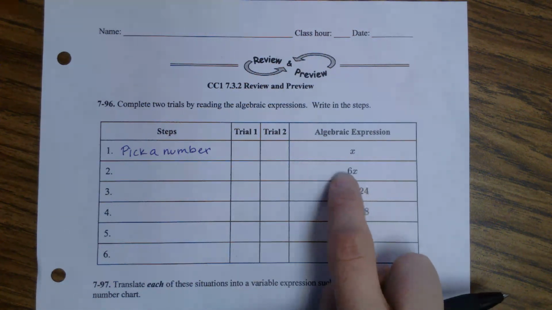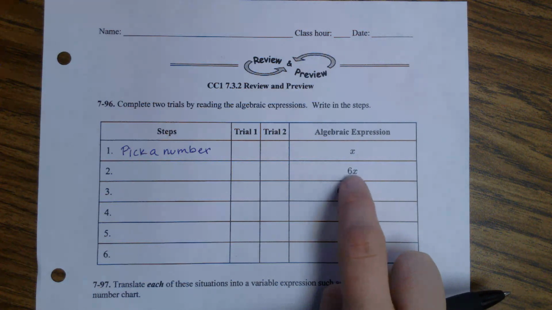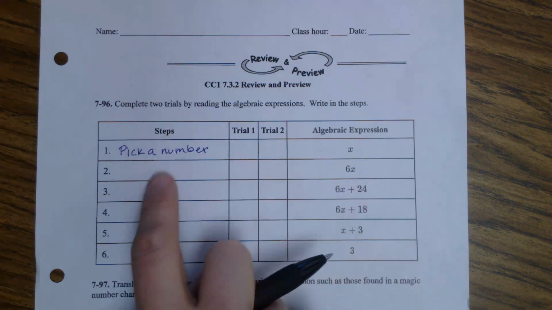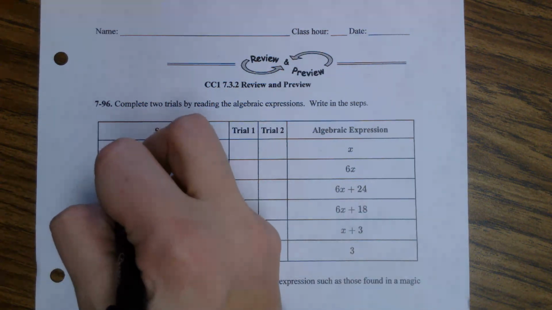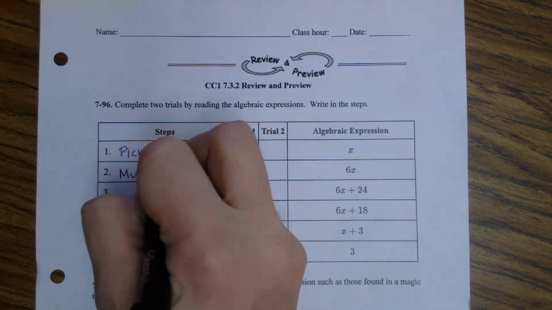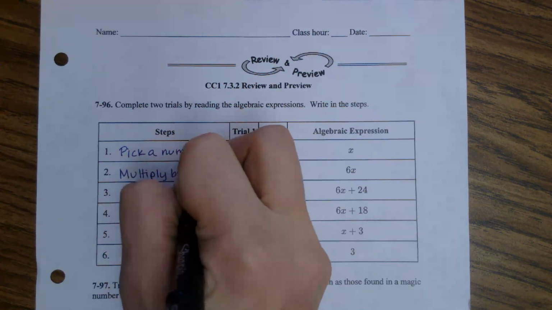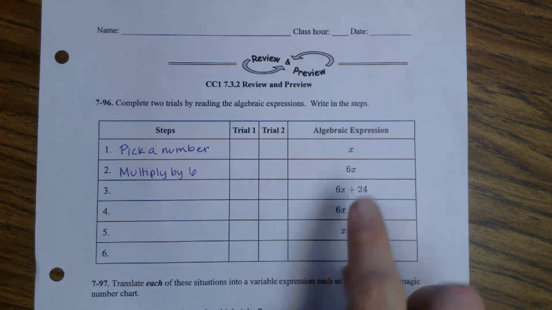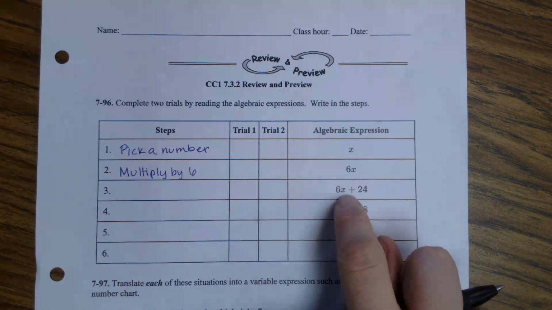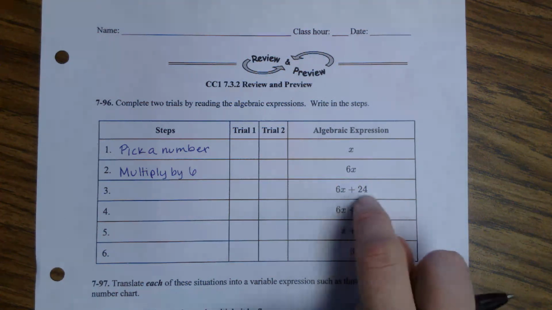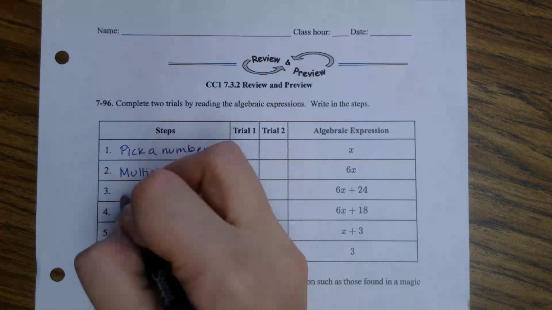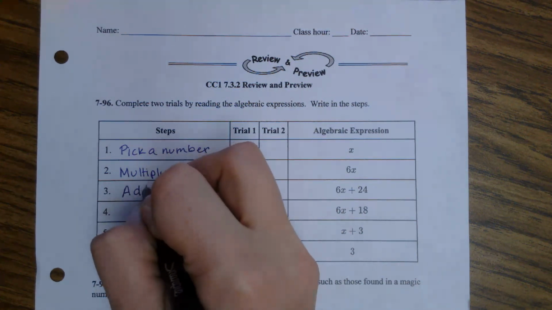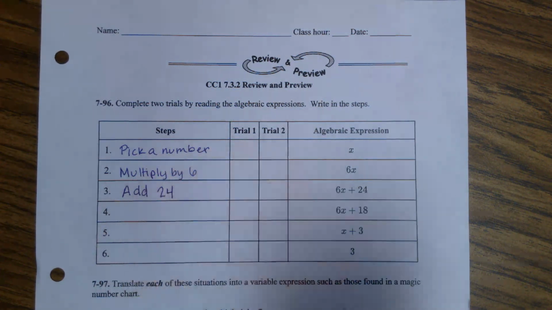Then, what did I do here? I have 6 x's, which means that I multiplied by 6. From 6x to 6x plus 24, I added 24. So add 24.